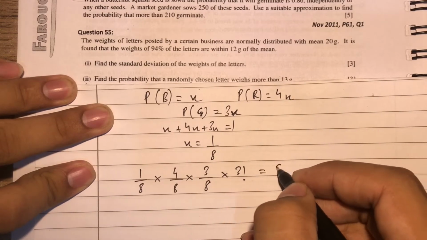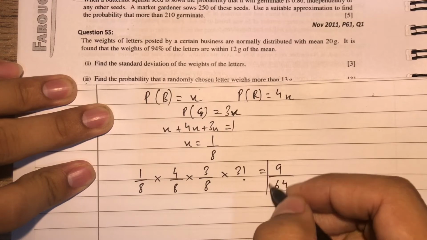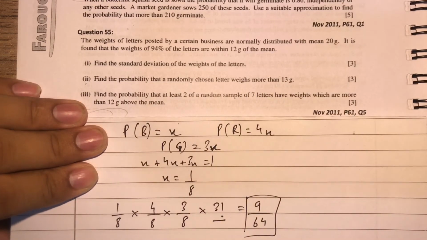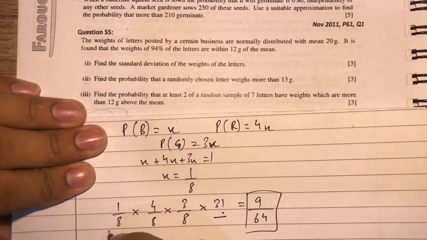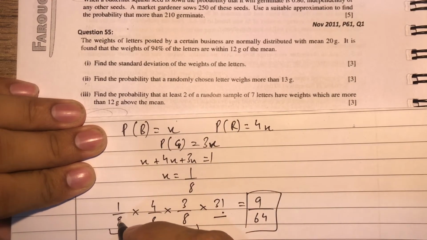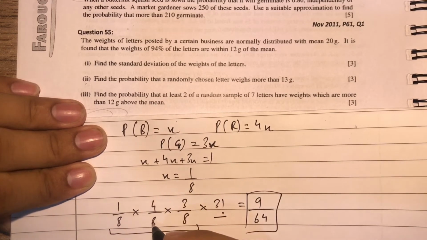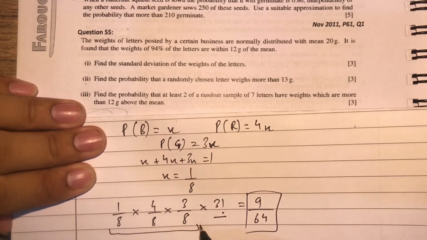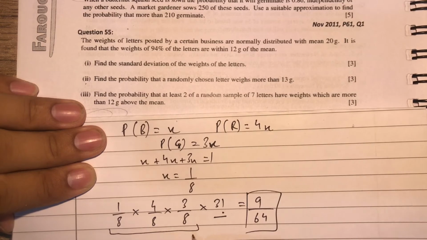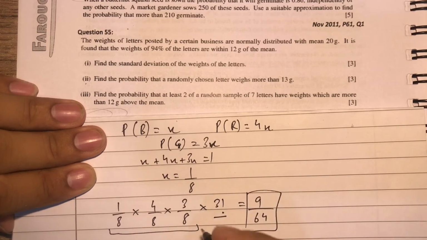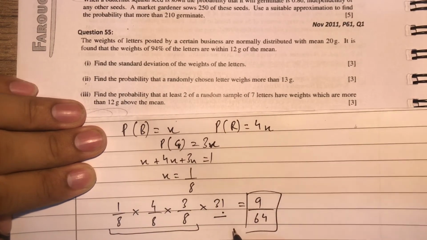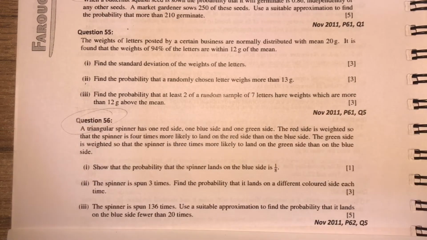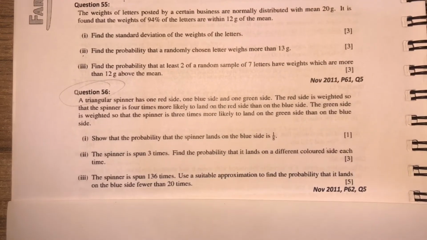So this will give us the probability as 9 upon 64. Also, why did we use 3 factorial over here? That is because in this case I've assumed that the first dice had blue, the second dice had red, the third dice had green. It's possible that the first has blue, second has green, third has red, or first is green, or first is red. So in that way there are 3 factorial possibilities, so we have to multiply by 3 factorial to find the total probability. Last part, the spinner is spun 136 times.